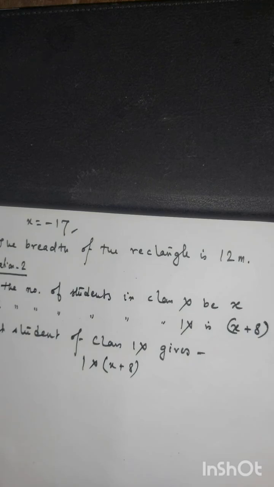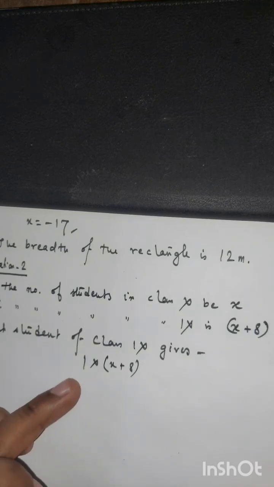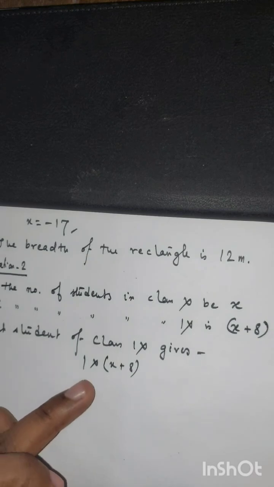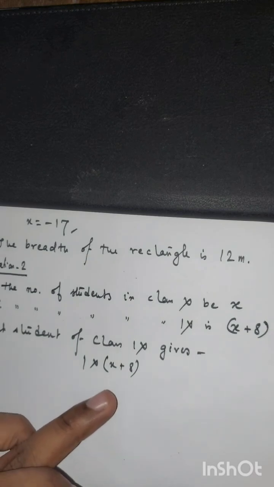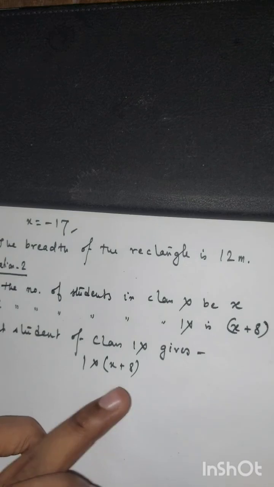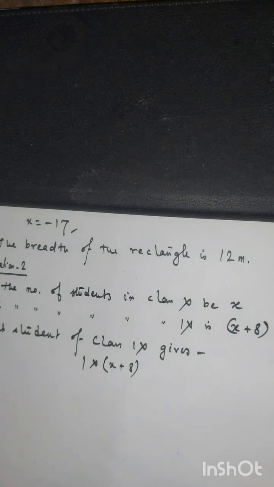Okay, 1 rupee times x plus 8. So each student of class 9 gives this much.